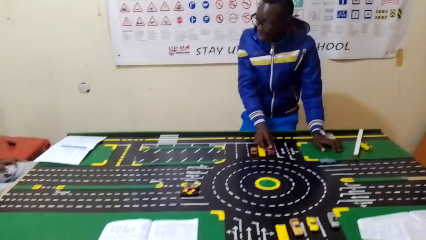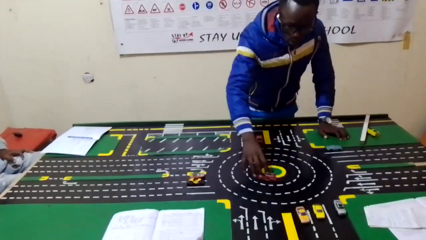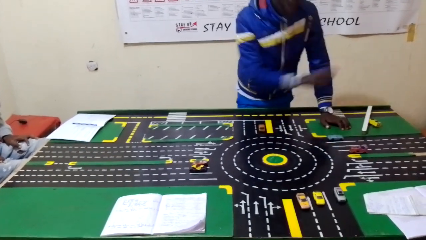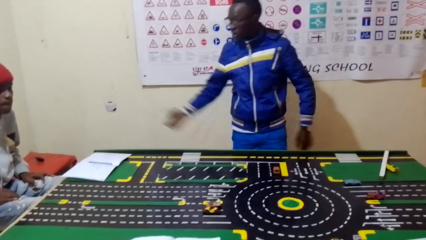270. And use lane number 4 in the roundabout. 0, 90, 180, 270. And that's the way. Good. Have you gotten it well?